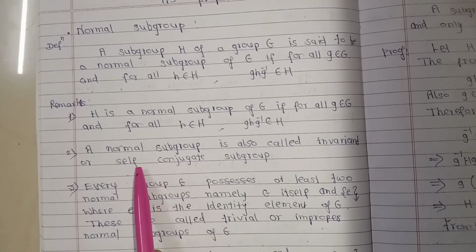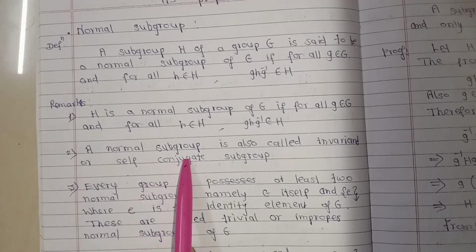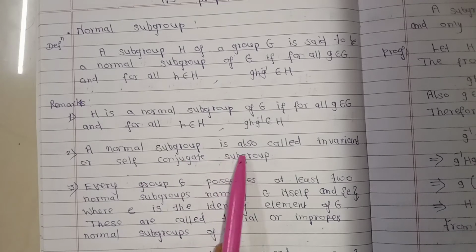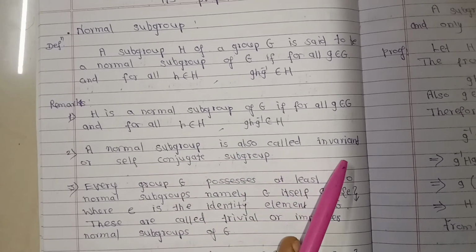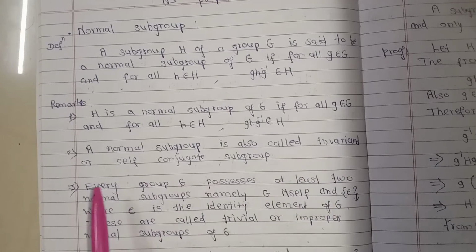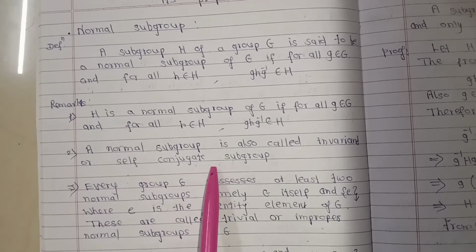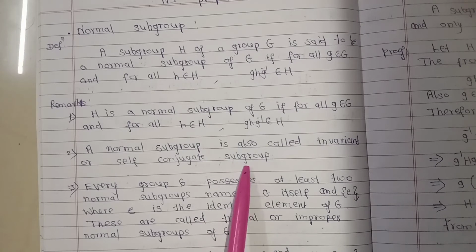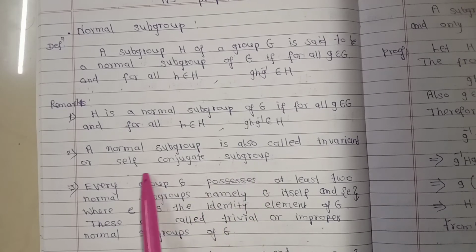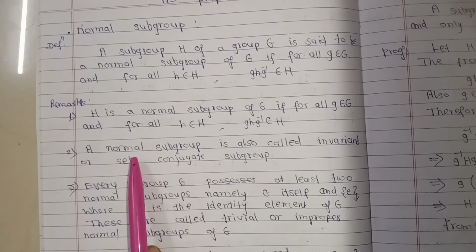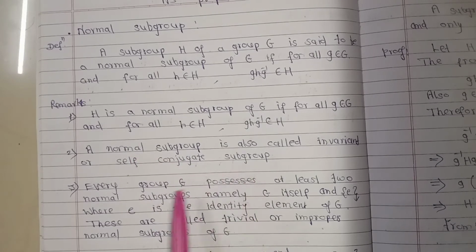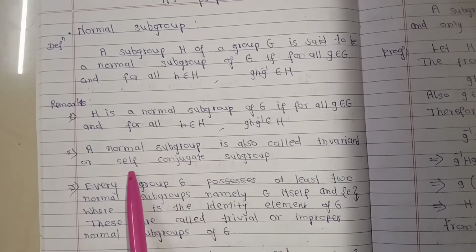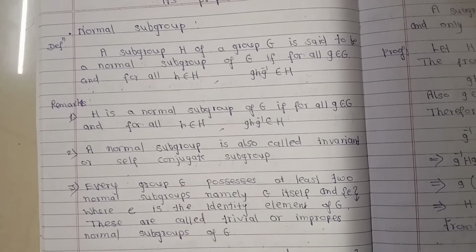Second remark: a normal subgroup is also called an invariant or self-conjugate subgroup. These are other names for a normal subgroup, that is, invariant or self-conjugate subgroup.